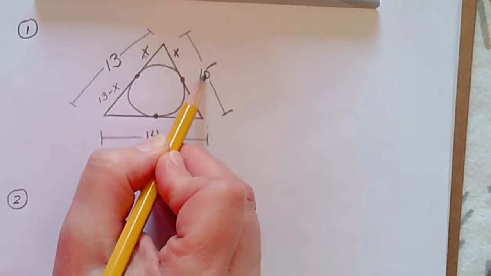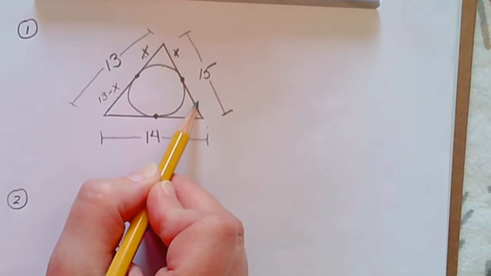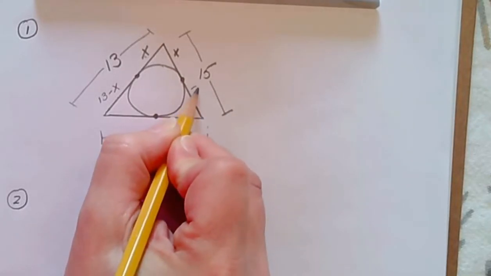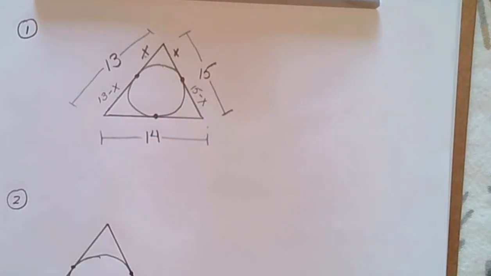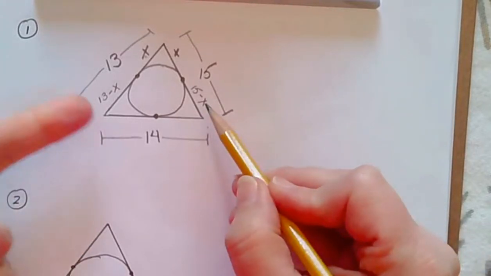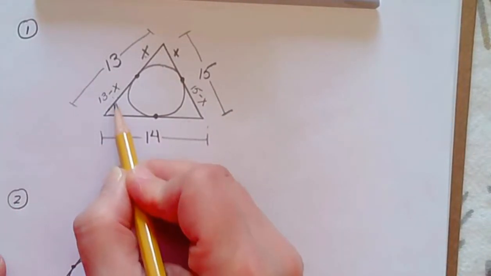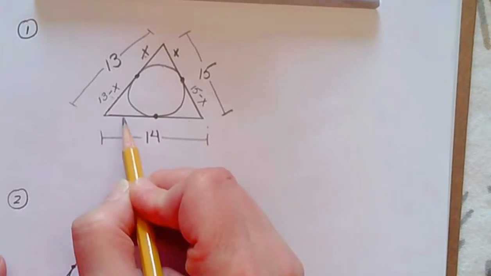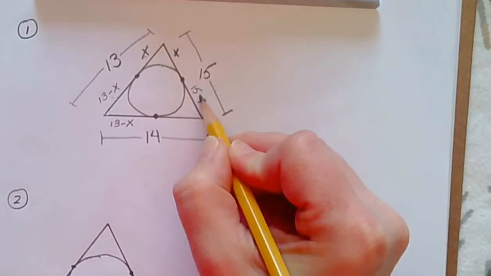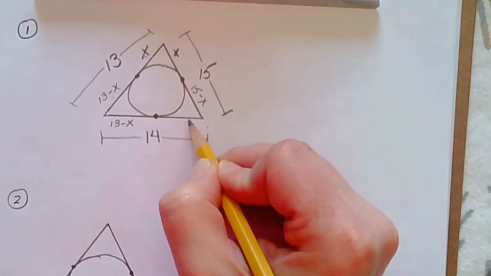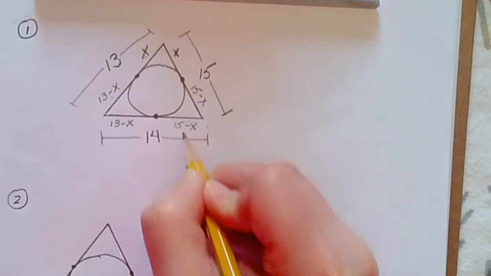Over here, if I told you that this was 2, this is 15. What's this? Well, you're going to say it's 13 because you subtracted from the total of 15. You subtracted whatever number I said, and that's x. So now we have these two pieces. Flip them over down here. So these two guys here are the same, those external tangents. This is 13 minus x. These two pieces here are also the same. So that's going to be 15 minus x.